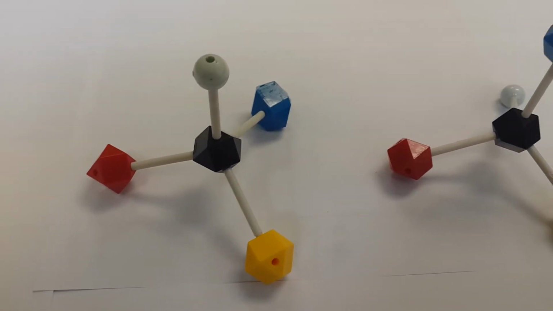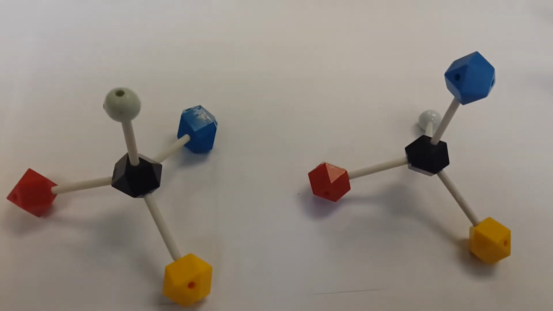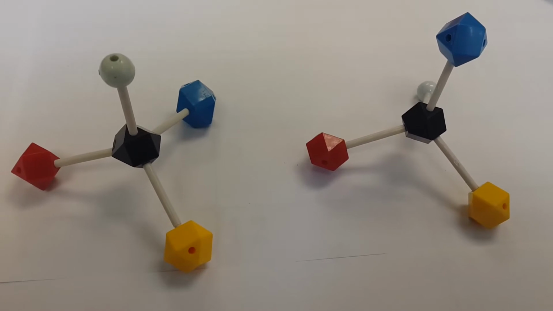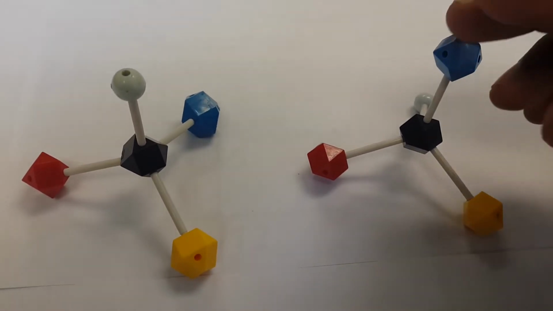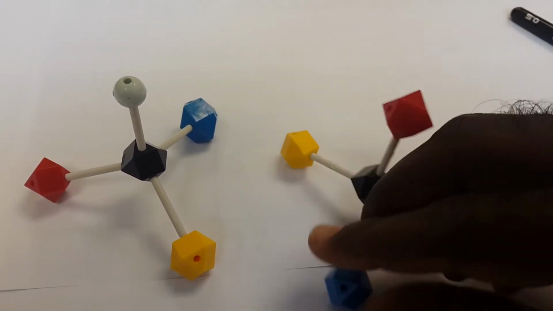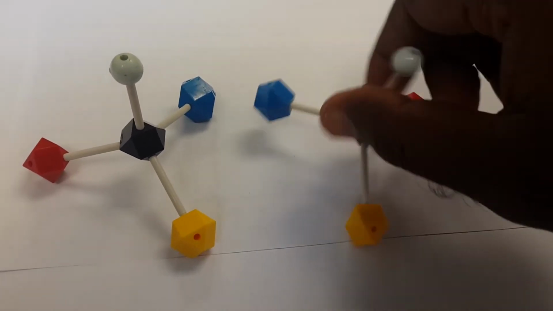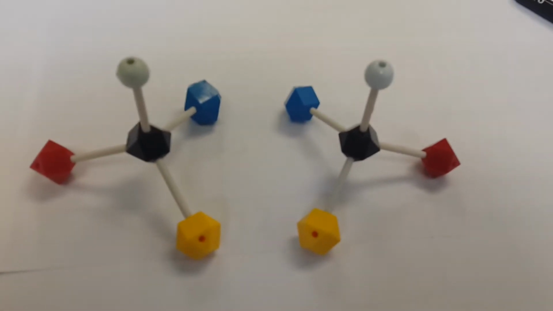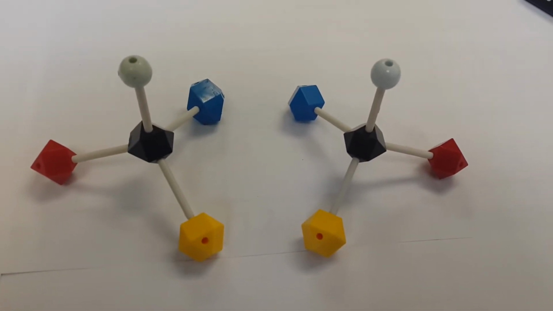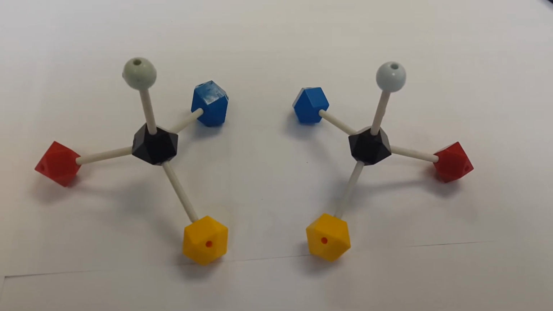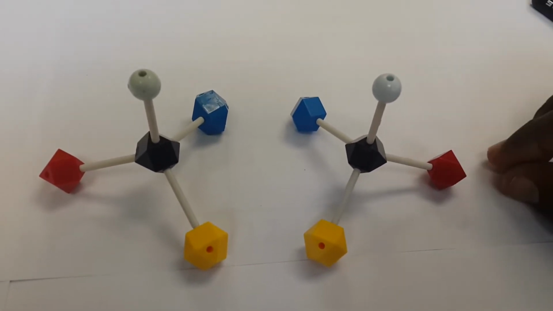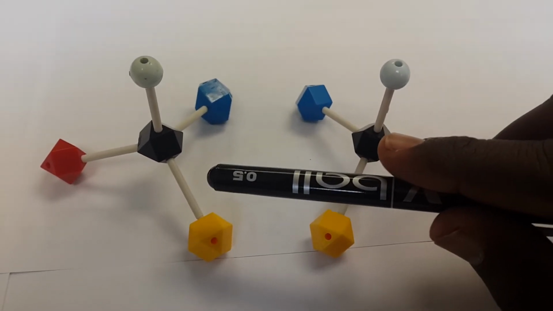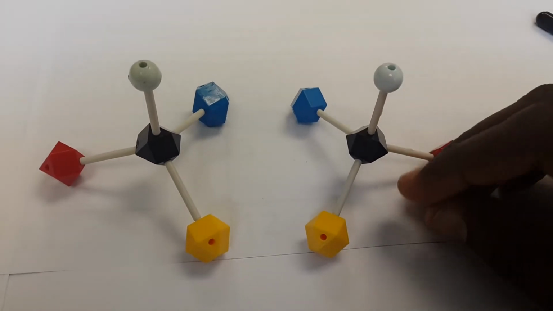Now remember, in the previous video I showed you that if I interchange two particular groups, I can get a mirror image of compounds. And you can actually see this very nicely if I do this, you can see that these two are mirror images of each other. They're enantiomers, which means if one is R, the other must be S. So we're going to try now and name this particular one, and I'm going to show you how to do it by interchanging two of the groups.